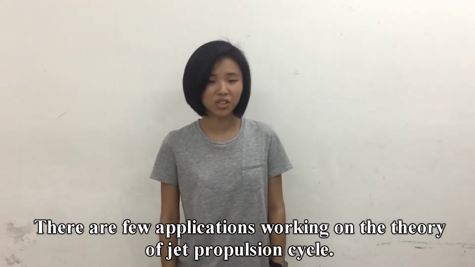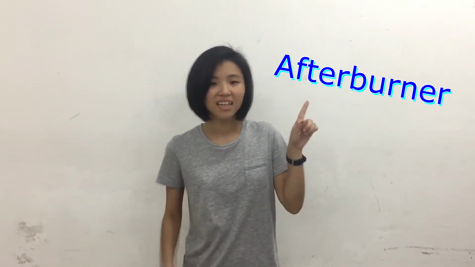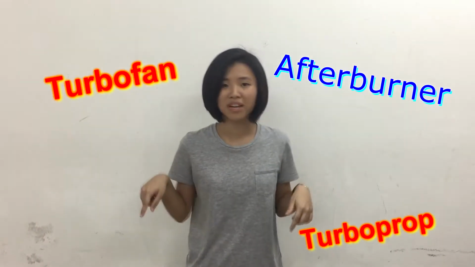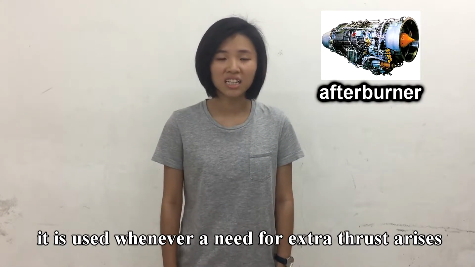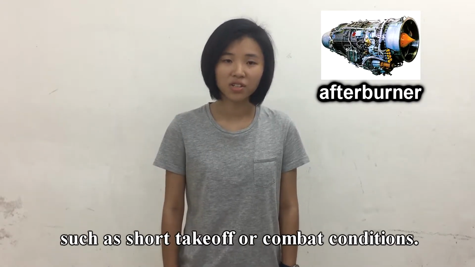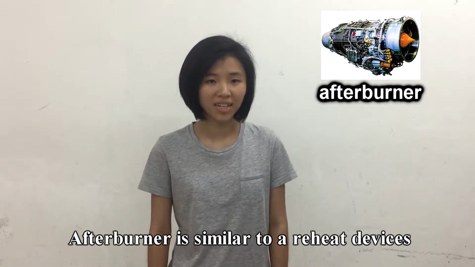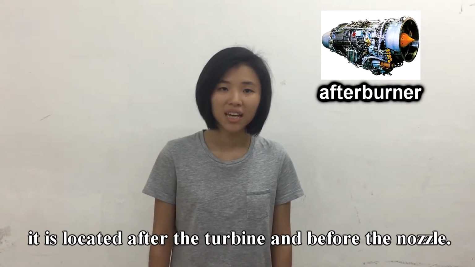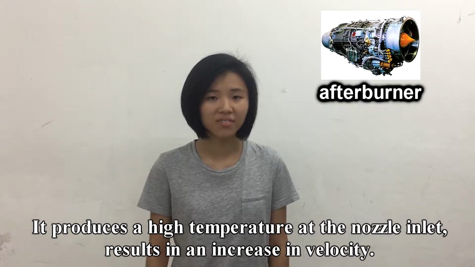There are four applications working on the theory of jet propulsion cycle: afterburner, turbofan, turboprop, and ramjet. Afterburner is popular in military aircraft, and it is used whenever a need for extra thrust arises, such as short takeoff or combat condition. Afterburner is similar to a reheat device. It is located after the turbine and before the nozzle. It produces a high temperature at the nozzle inlet, resulting in an increase in the velocity.